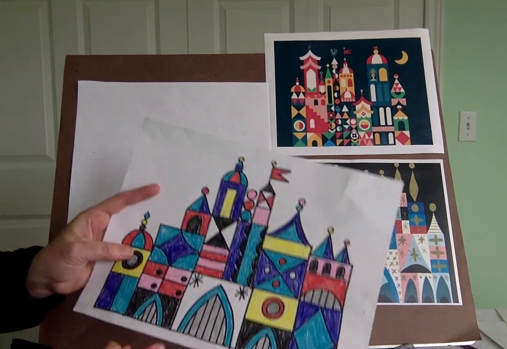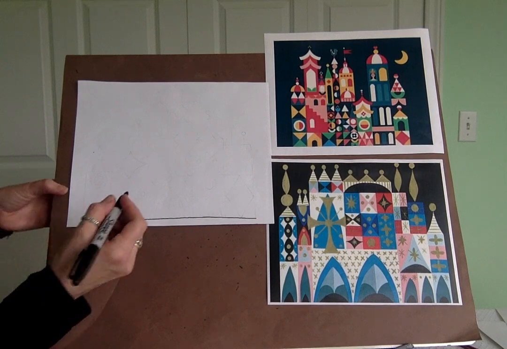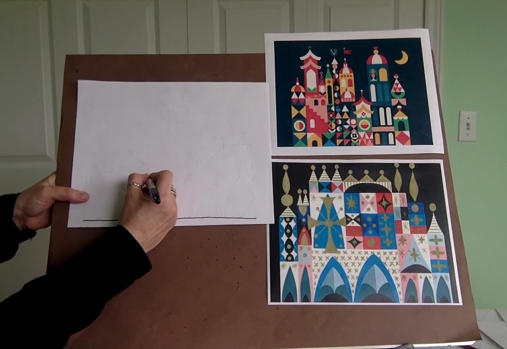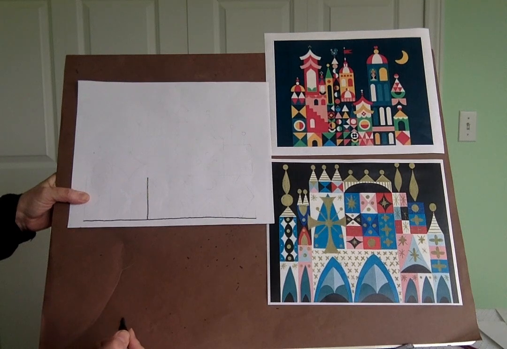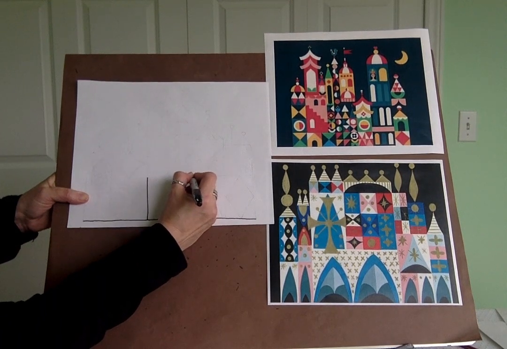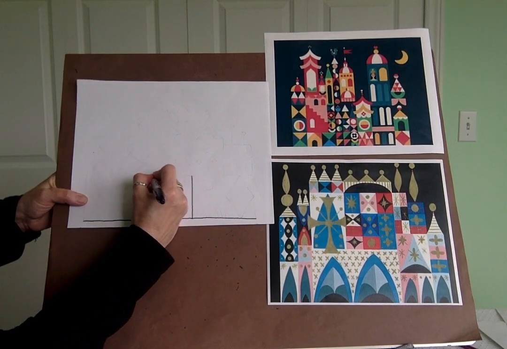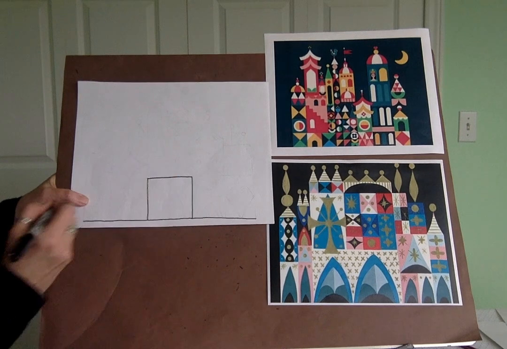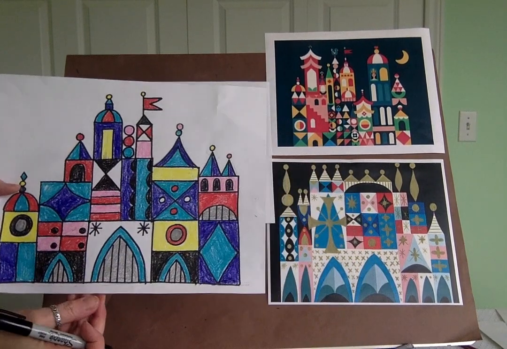I'm going to start with the center of my castle, right here. We're going to start with a square. So one vertical line down, another vertical line going down, and then our horizontal line going across. Now it's up to you how you would like to make that gate going into your castle.